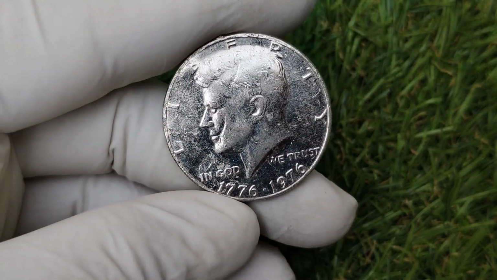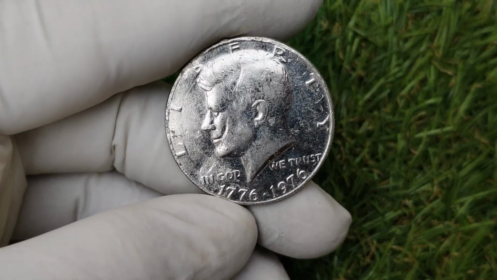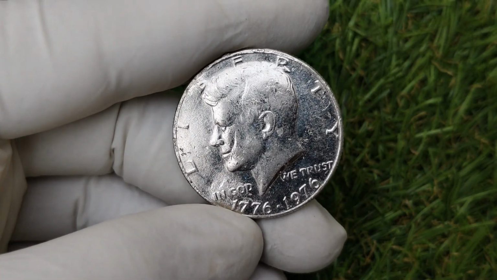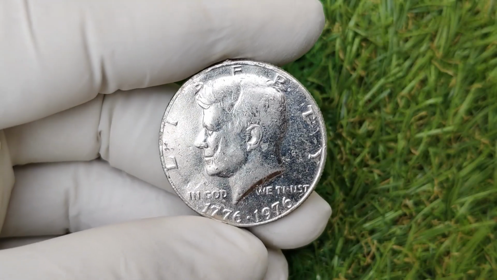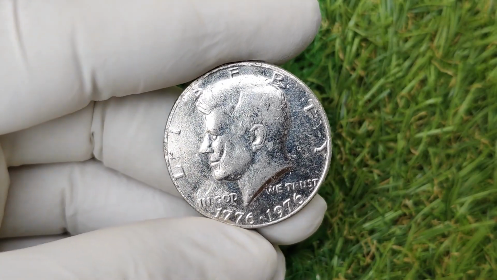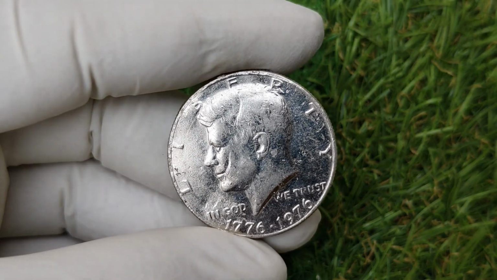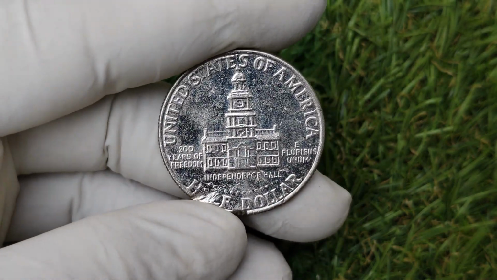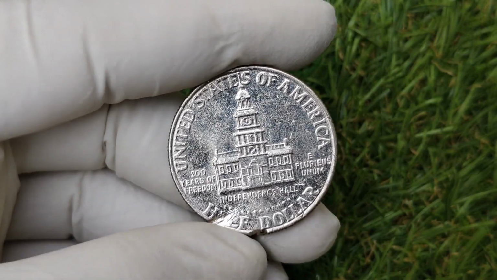As we reflect on the United States 1776 to 1976 Kennedy half-dollar, we realize it is more than a piece of currency. It is a symbol of endurance, remembrance, and celebration. It reminds us where the nation began, honors a leader who inspired millions, and captures the spirit of a historic anniversary that will never come again.